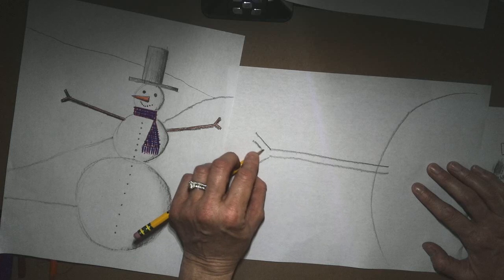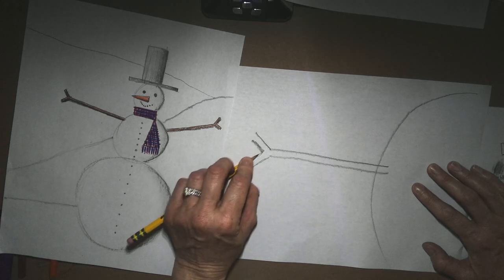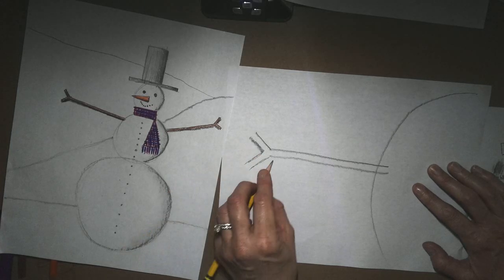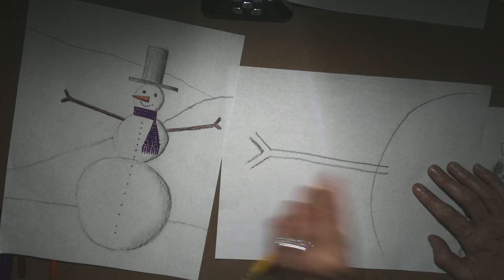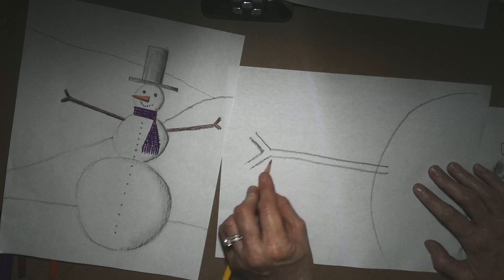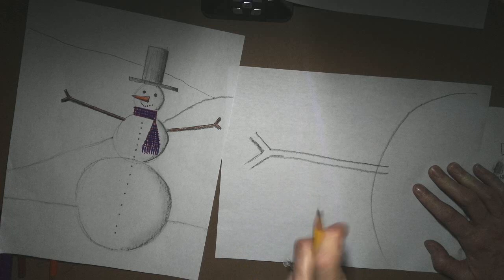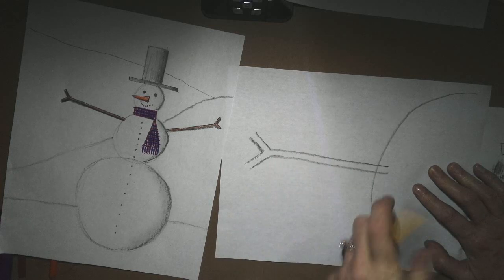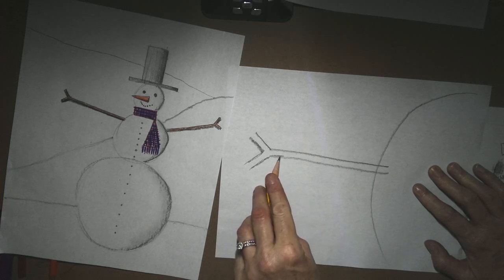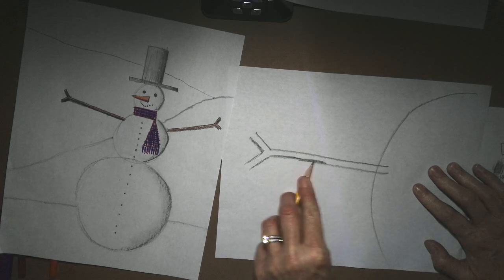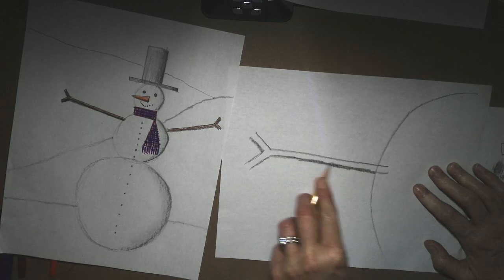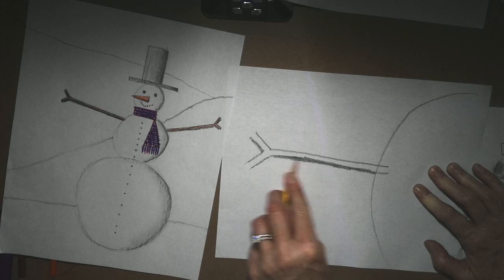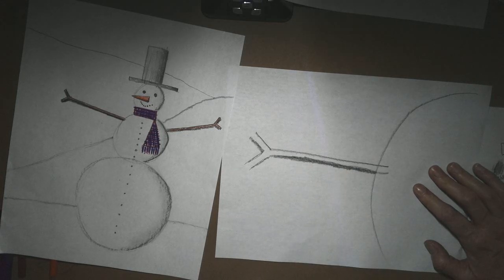This is our very large Y. The way I'm making it look a little bit more three-dimensional is on this line, the bottom line, I'm making a dark line. So I'm making it darker down here on the bottom of the line.